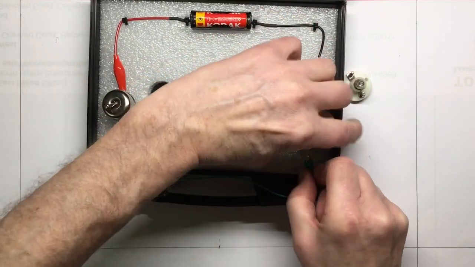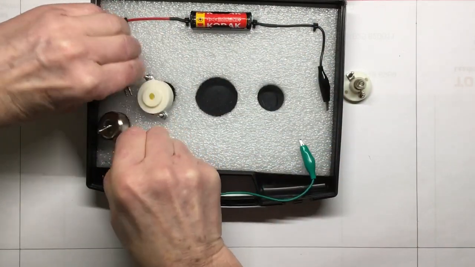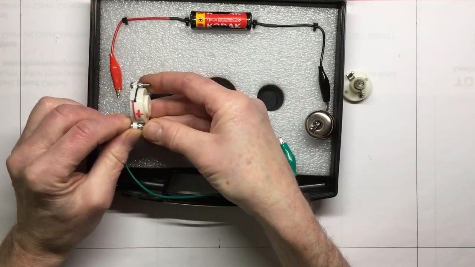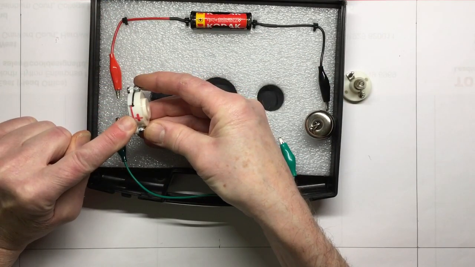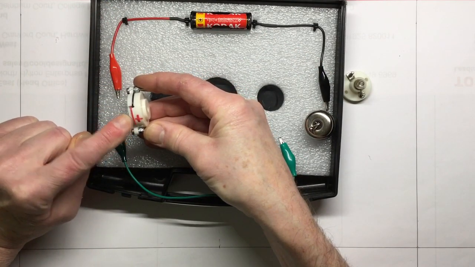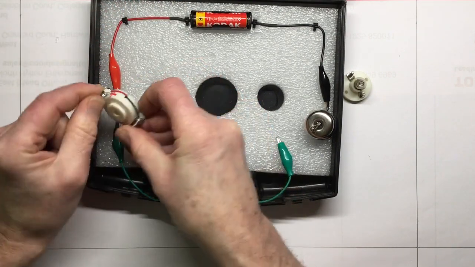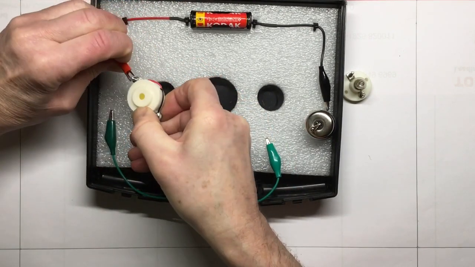And of course we could swap again and put them in those positions there. So let's have a look. Let's get it right first time this time. There's the plus connection of the buzzer. We know that's the plus of the battery there. So these two have to be joined together.